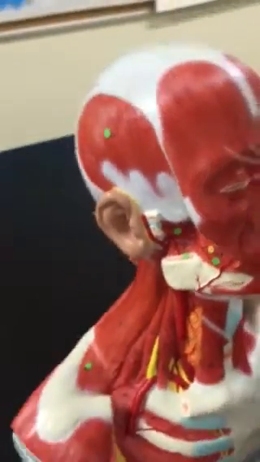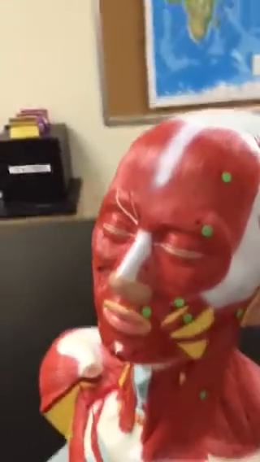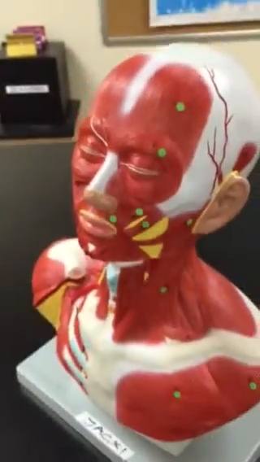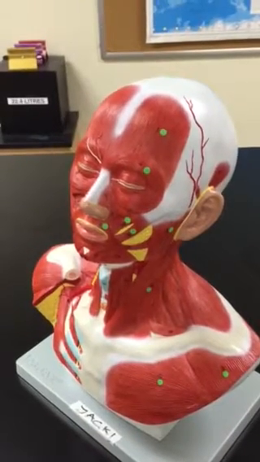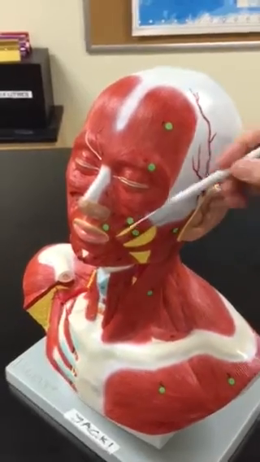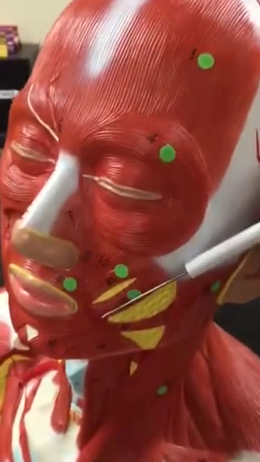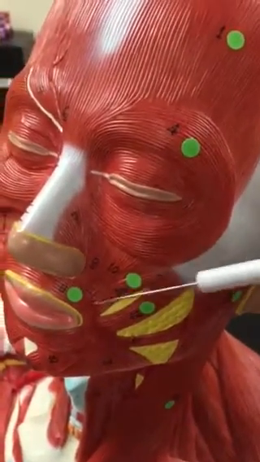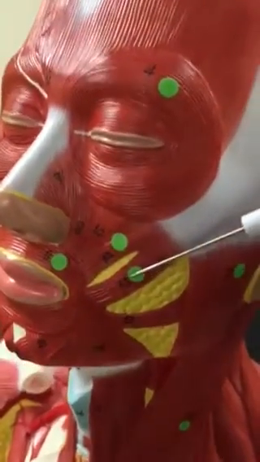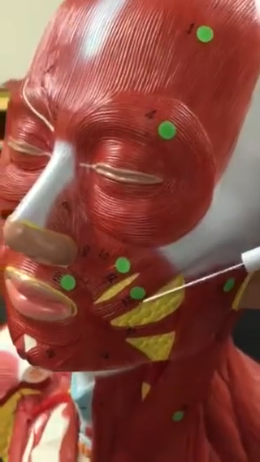Then there's the zygomaticus major and minor. If you have two muscles that aid in somewhat the same motion, or they look the same, or they're in the same location, and you have a major and minor, minor is normally going to lie above and the major will lie below. So this right here is the zygomaticus minor, and this right here is the zygomaticus major.